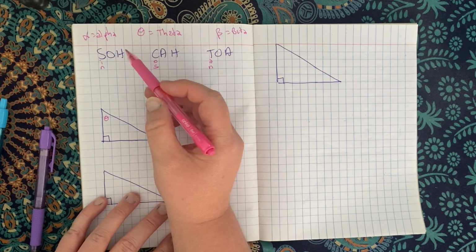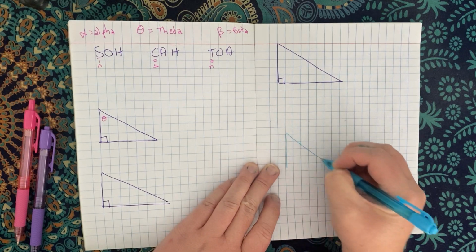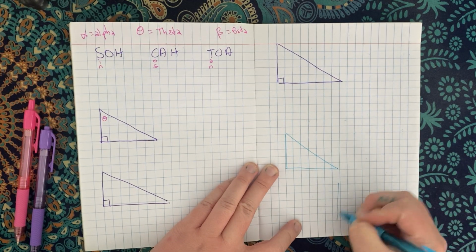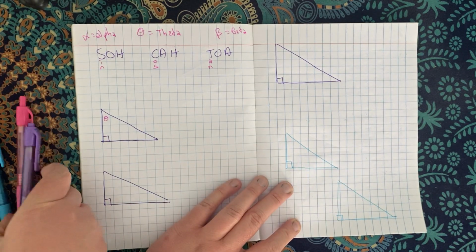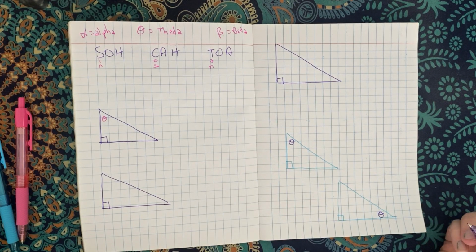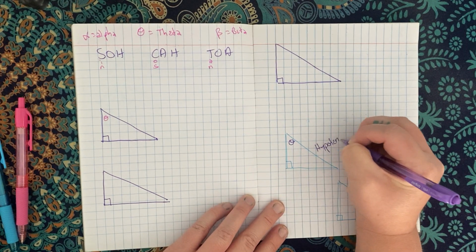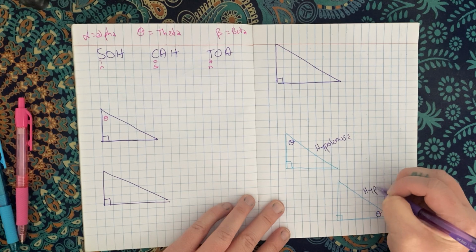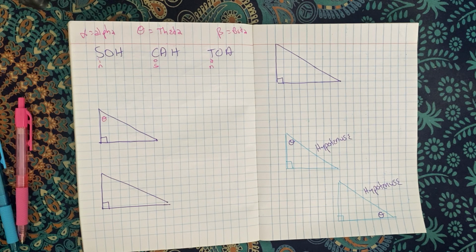Now, when you're labeling a triangle, before I get into that, I'm just going to draw another triangle over here and another one over here where I label some things. If I put the angle there or the angle here, the sides of my triangle are going to be a little bit different. Now, we talked before about the hypotenuse. It's always the longer side and it's always opposite the right angle. So this side here is my hypotenuse. And same over here. So that bit's easy. Now we just need to be able to label the other two sides.